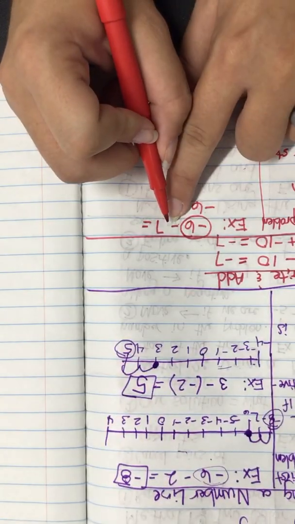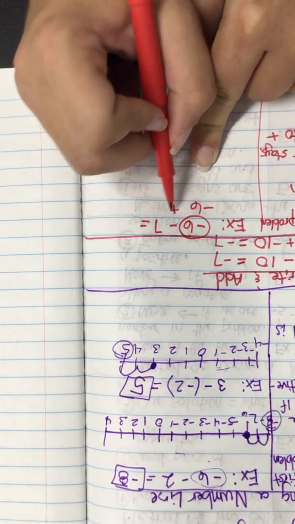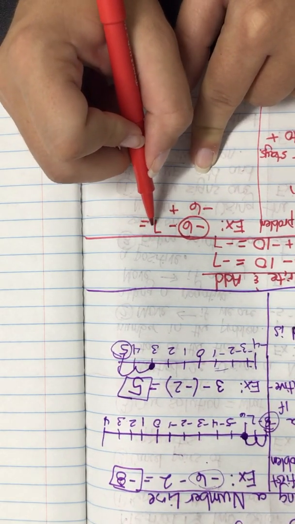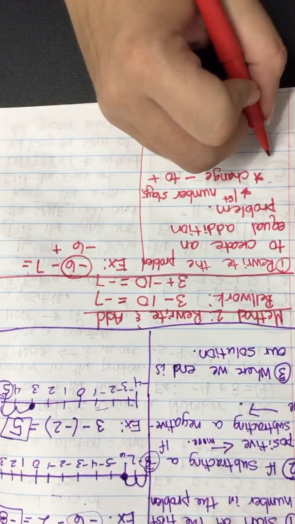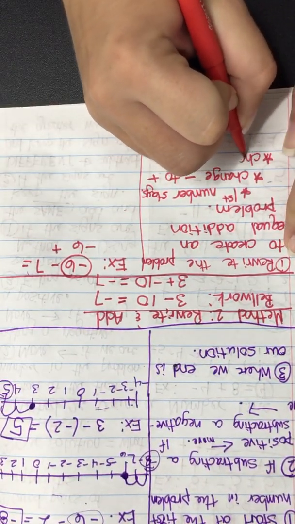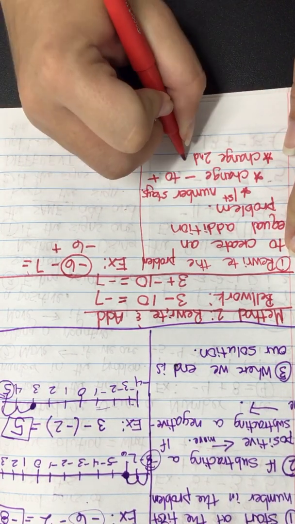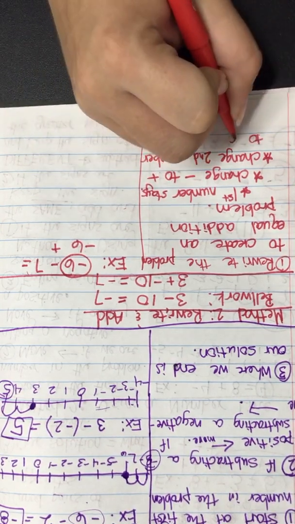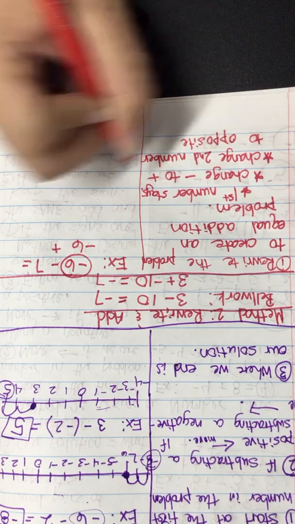Okay, so our subtraction sign becomes addition. We can do that as long as we do this next part, which is change 7 to its opposite. So the opposite of 7 is negative 7.